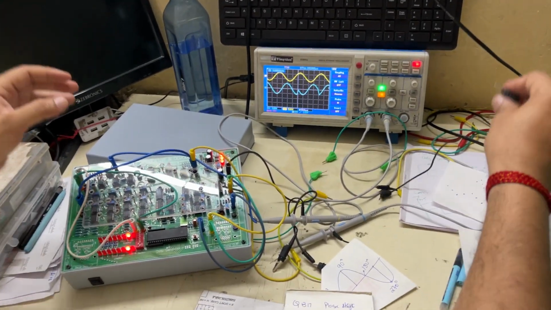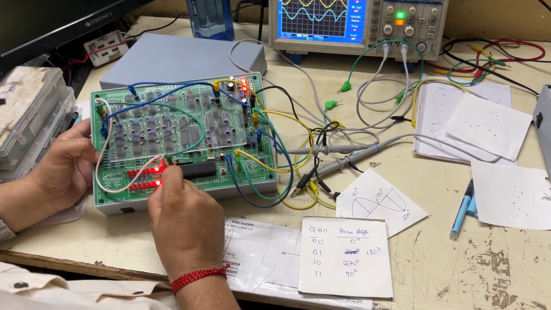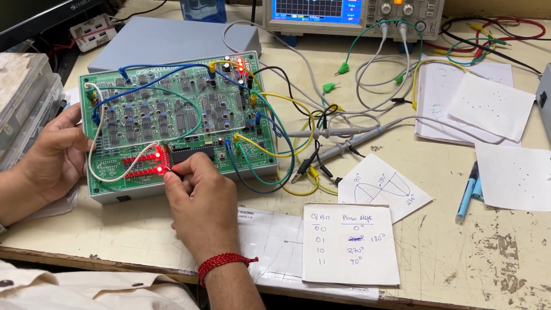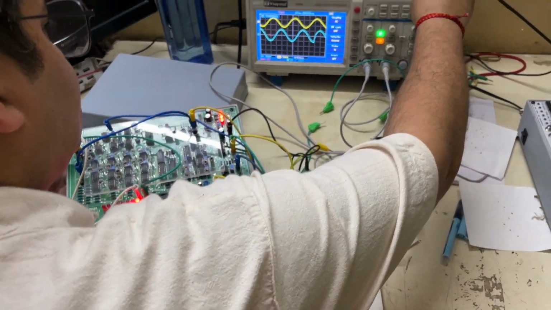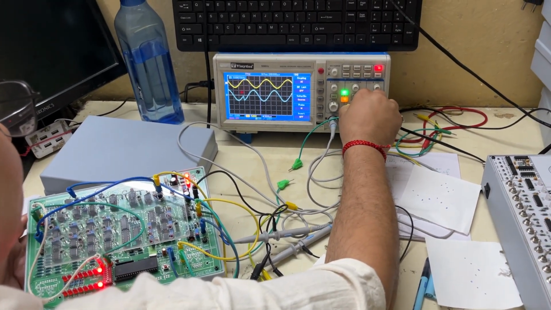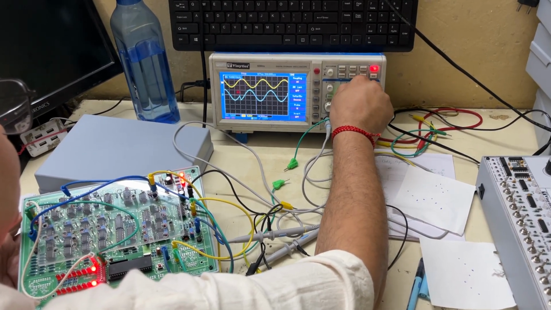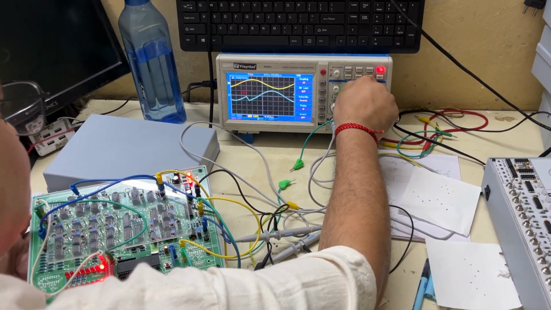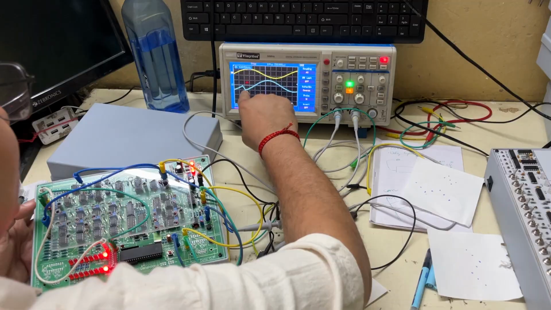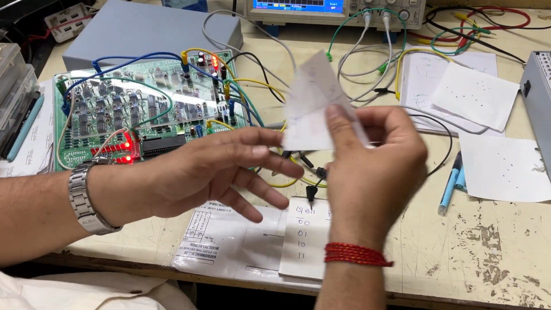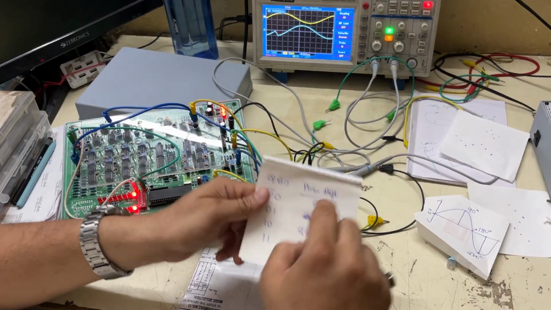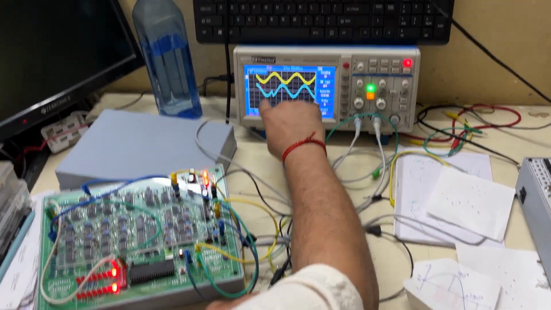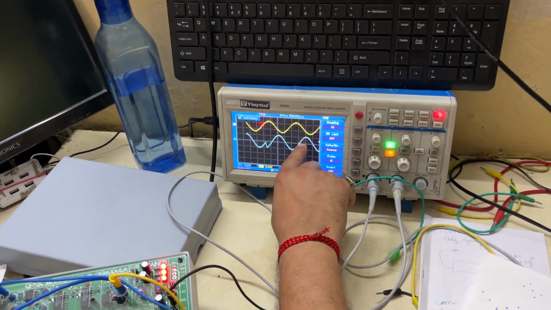Now we will go for the next, that is 1 0. We will make 8 high and 0. We will again stop. Now what you will see is the waveform is starting from the bottom side. That is our 270. Our 1 0 phase shift is at 270.